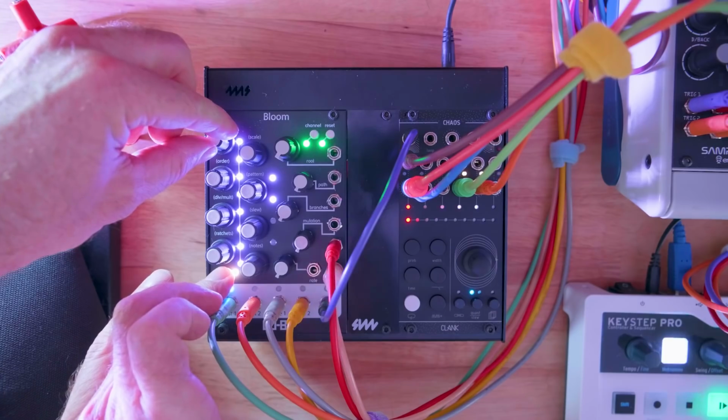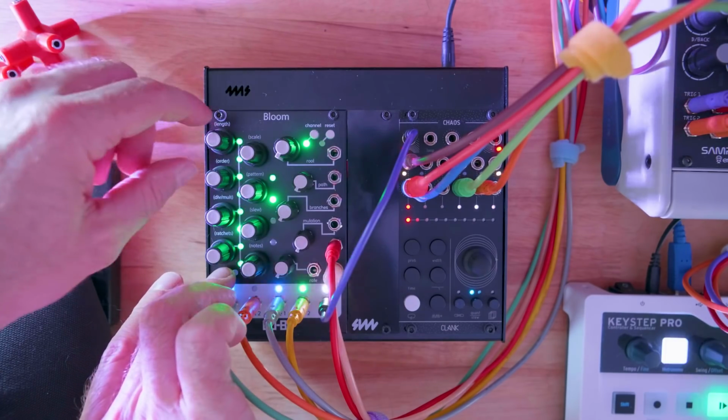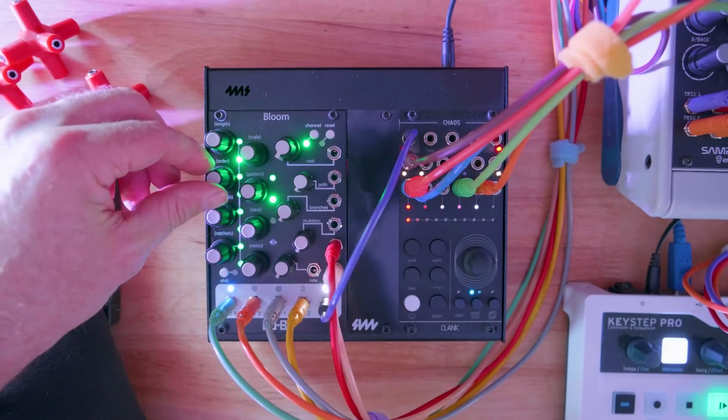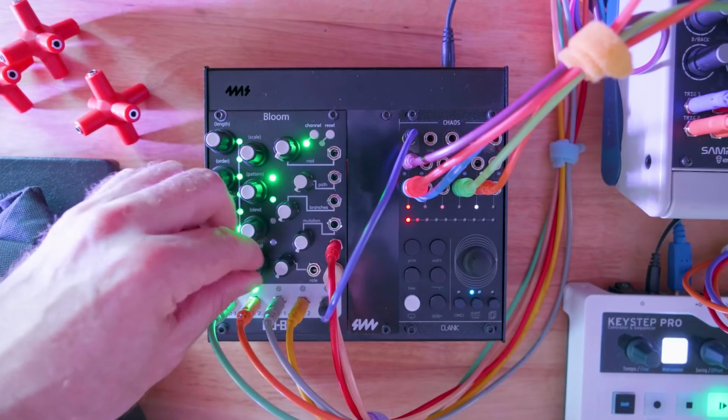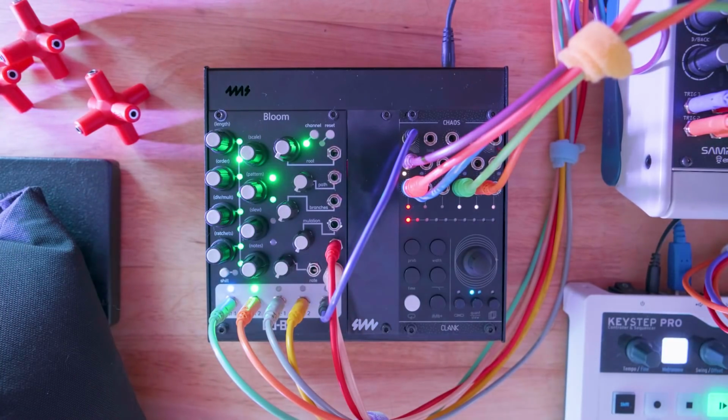I'm going to change the length and add a second page of steps. And now I'm going to sequence those pitches. This is all according to the scale that you set within the module. This is going to the Qubit Surface, by the way.